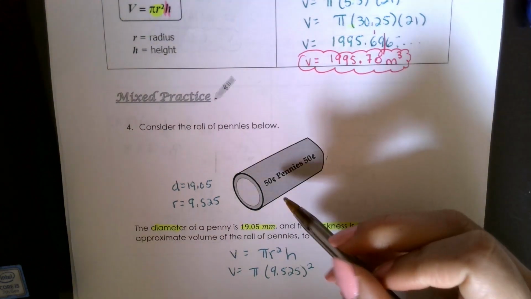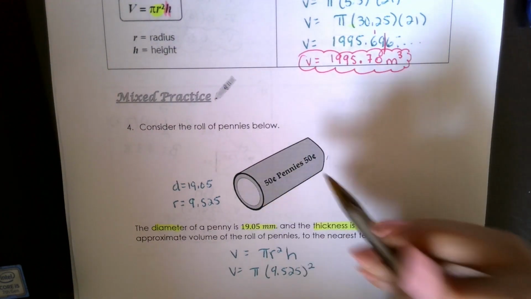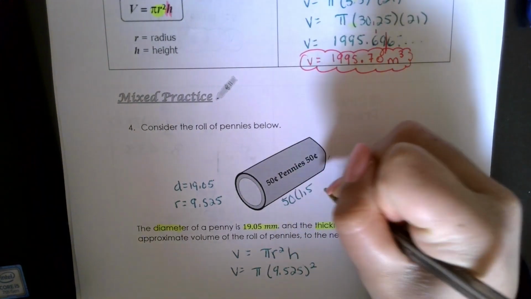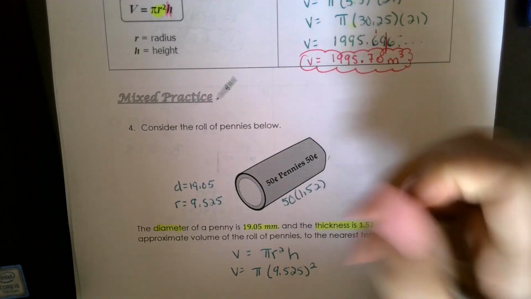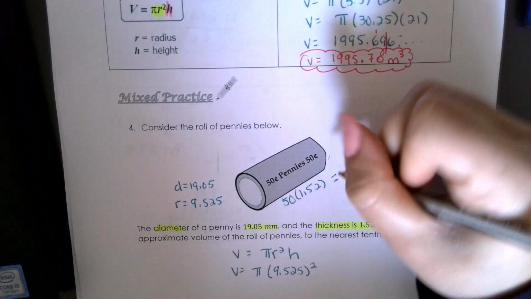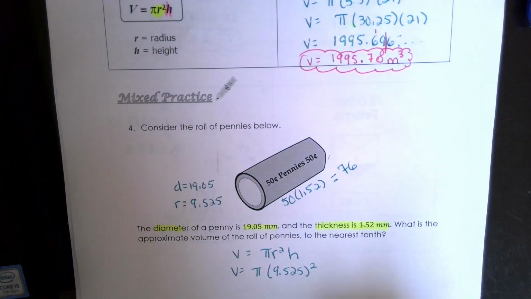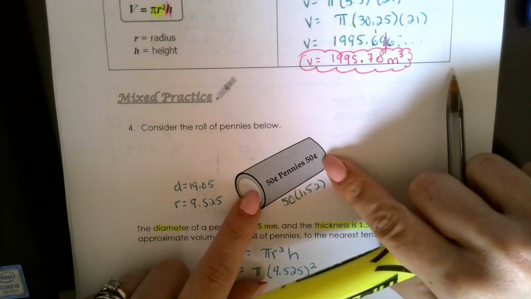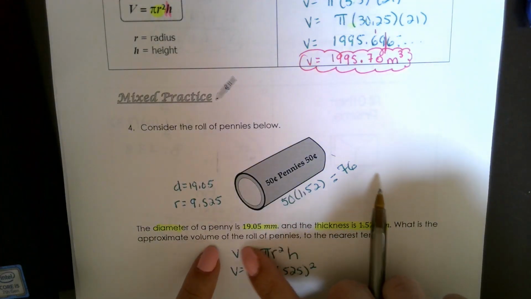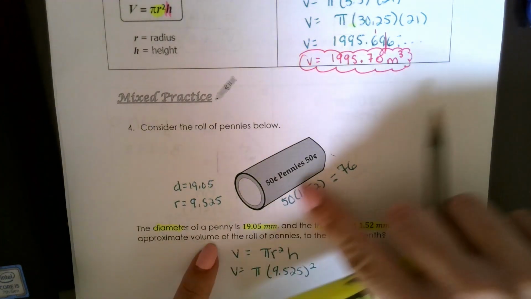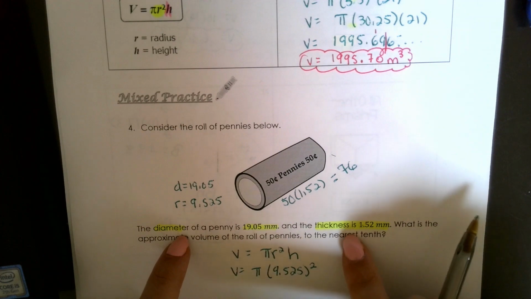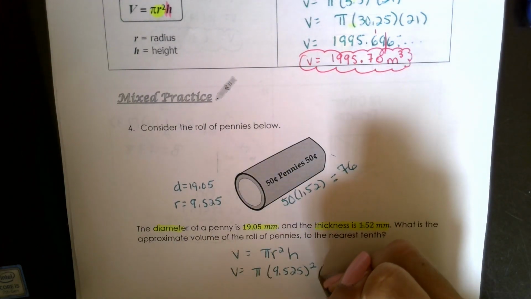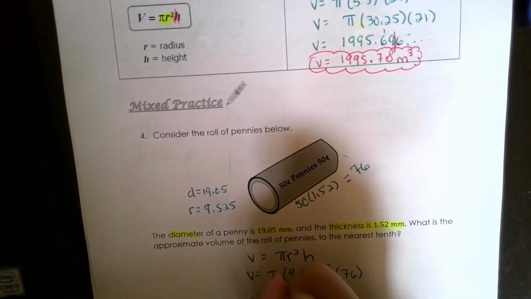So to find the height of this cylinder, you're doing 50 times the thickness, because your actual thickness of this whole thing, when you multiply, is going to give you 76. So please keep aware of that. This is the roll of pennies. You want to find all the roll of pennies. What is the approximate volume of the whole roll? Not just 1 penny. That's why you have to multiply by 50, because it's 50 cents in here. So now we can go ahead and multiply by 76.